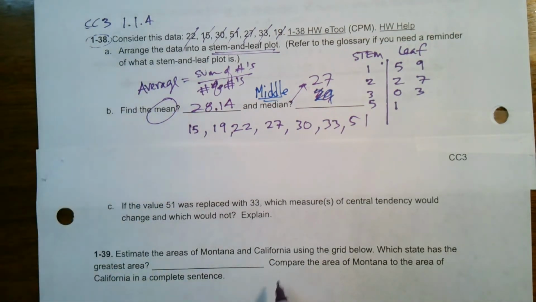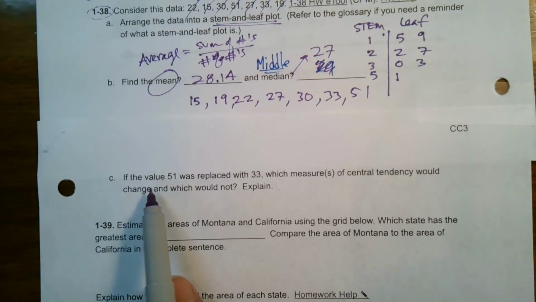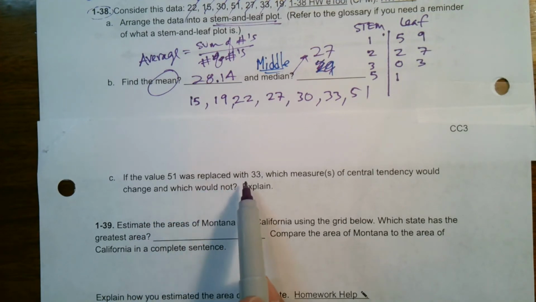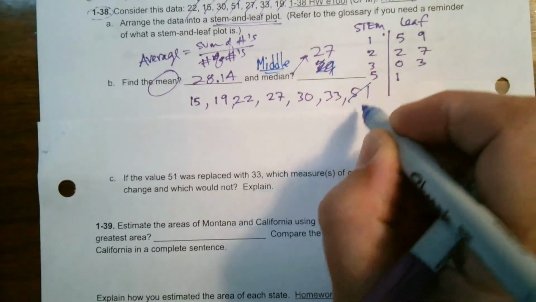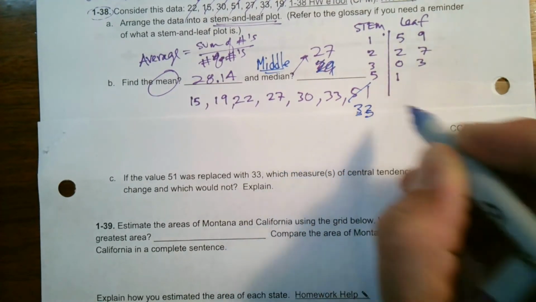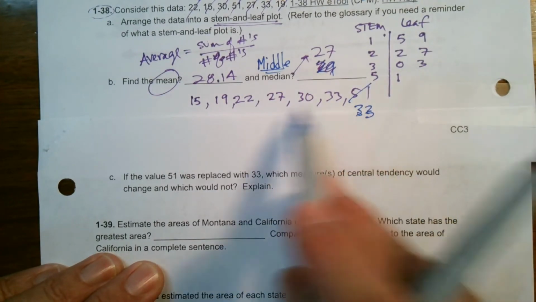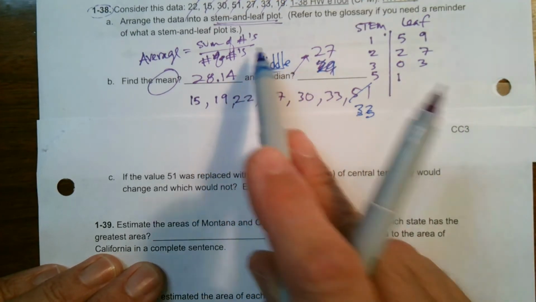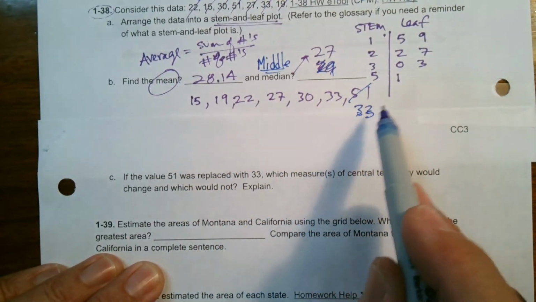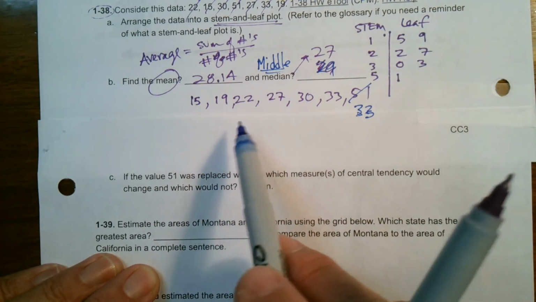Okay. So I've got my stem and leaf, my mean, and my median. Part C says if the value 51 was replaced with 33, which measure of central tendency would change and which would not? If I change this 51 to a 33, the median is not going to change, because the location of that 33 is still there. So the middle is still 27. But the mean would, because my sum on top is now different, but I'm dividing by the same number of numbers. I'll let you write that one down as an explanation.